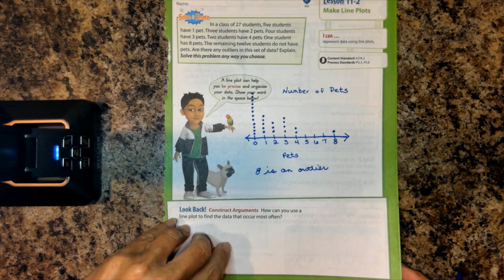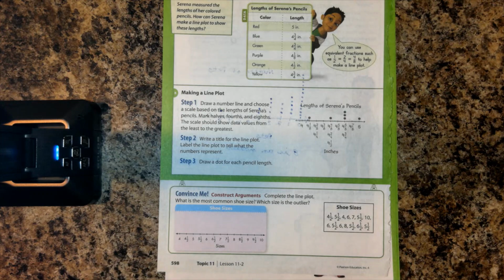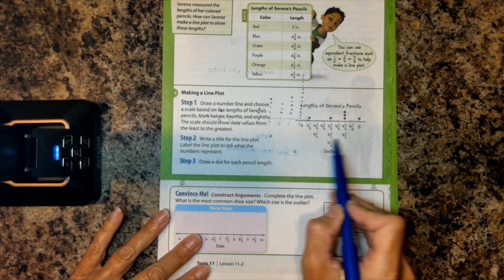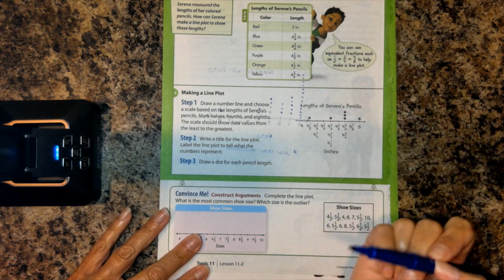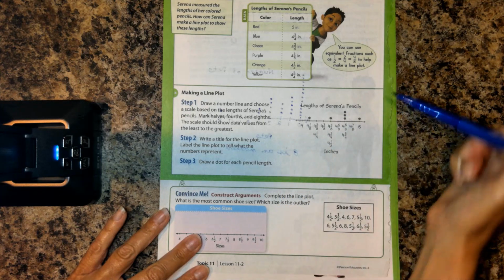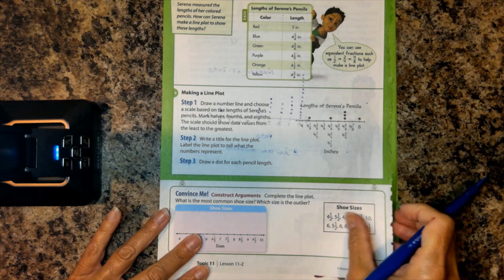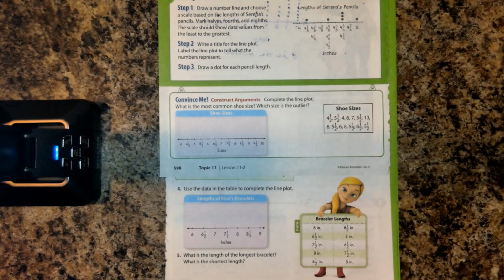Okay, let's look at the back side. Here we can see Serena measured her colored pencils, recorded the lengths of each of them. She came down here, did her line plot for all of those lengths, a dot for each of the lengths that comes up. Started with the number line, gave it a title, said what we were measuring in. So that's a good line plot. Let's go to the bottom, and they want us to use this data that was collected to come up with a line plot. This is for the most common shoe size.